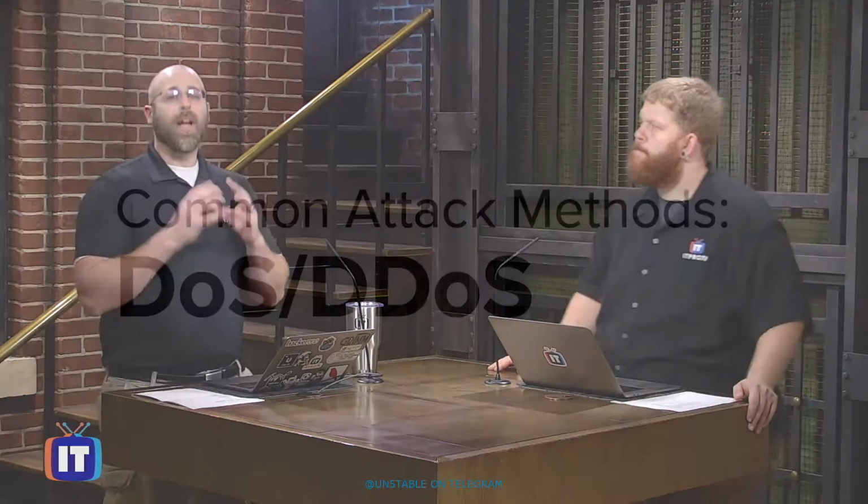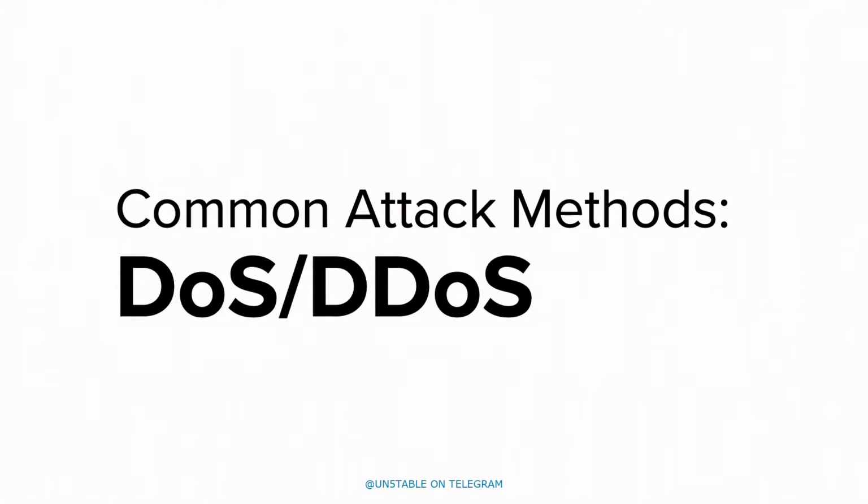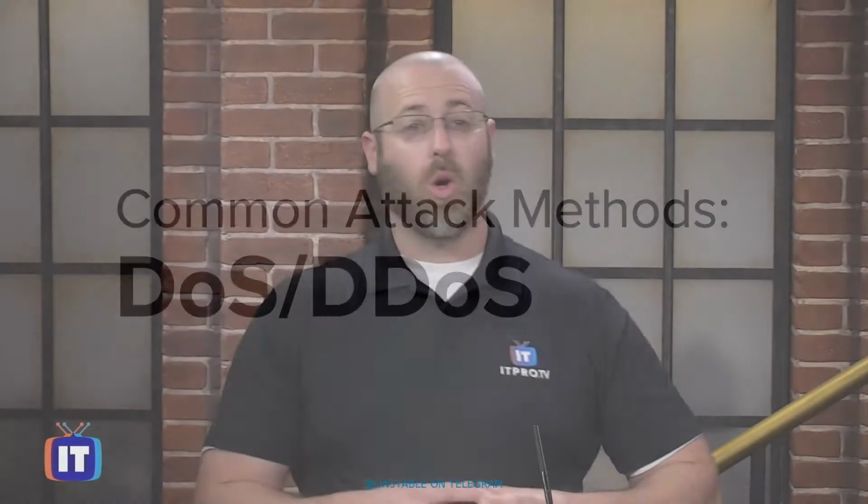We've got some resources and we want to utilize them all. So we have a denial of service, or we could also move into what's called a distributed denial of service, which is a type of denial of service attack. With any denial of service, it goes right back to the idea of utilizing all the resources that you possibly can.